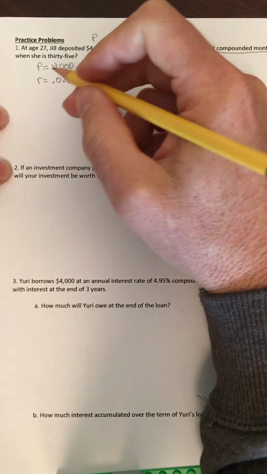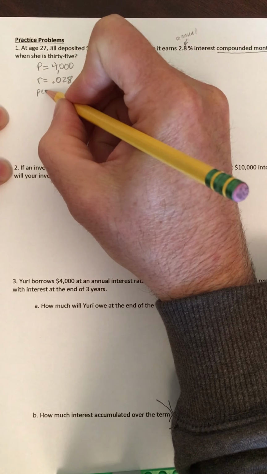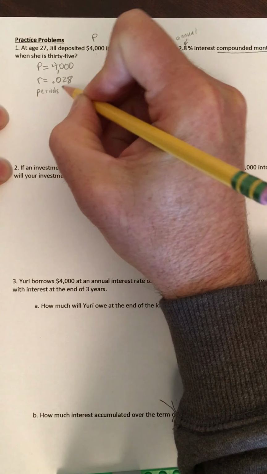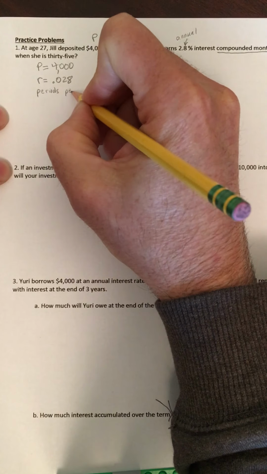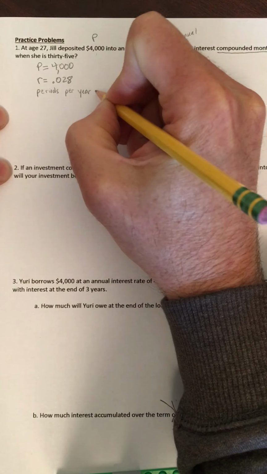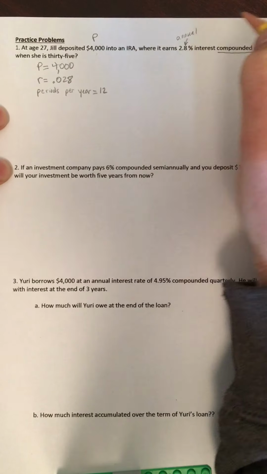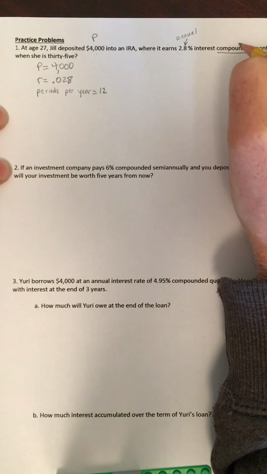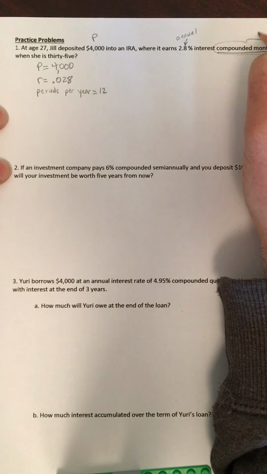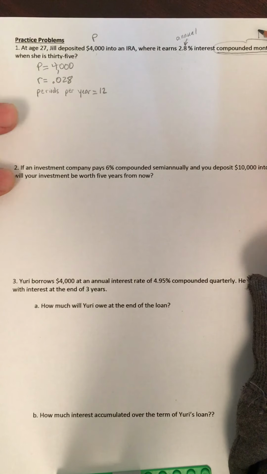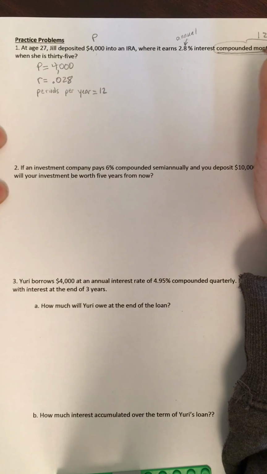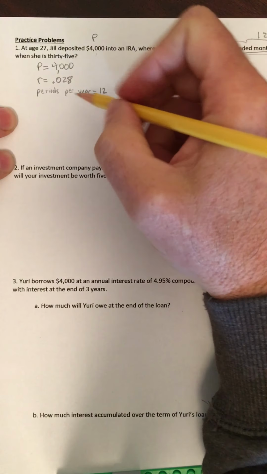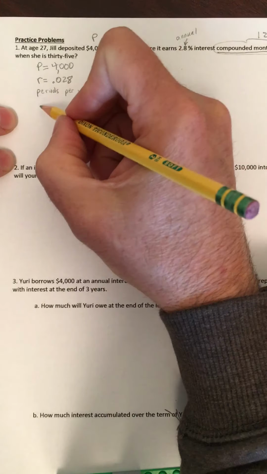2.8%, that's 0.028. And then this doesn't show up in our formula exactly either, but I need to know how many periods per year. How many times per year do they give us interest? So if it's compounded monthly, obviously that's 12 times a year that they give us interest, right? 12 months in a year. So they're going to give us interest 12 times each year.